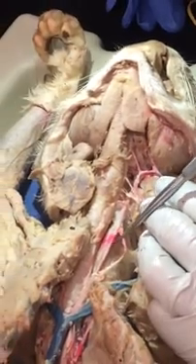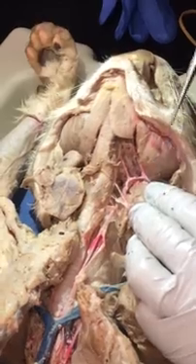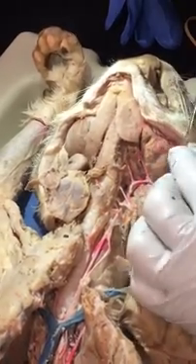What do you call it down here? That's the common carotid, left common carotid. That's good. It's a good cat.